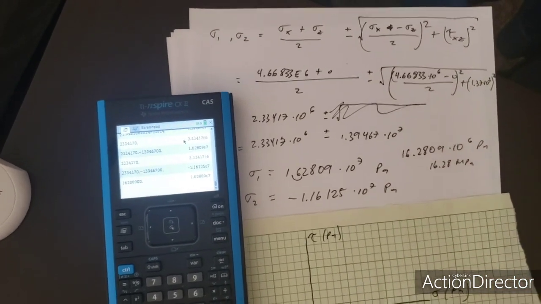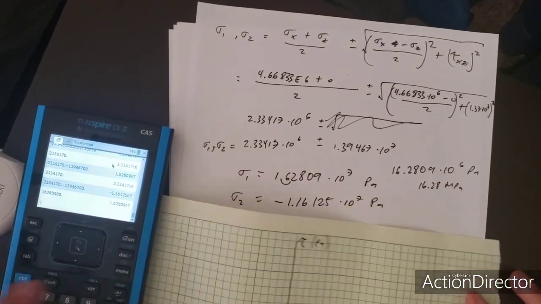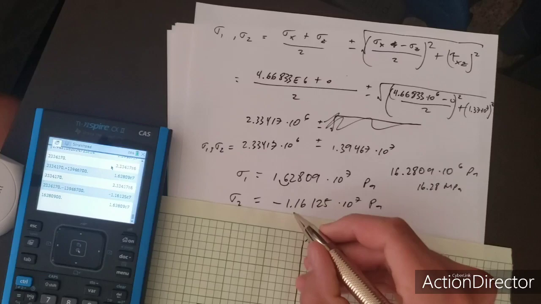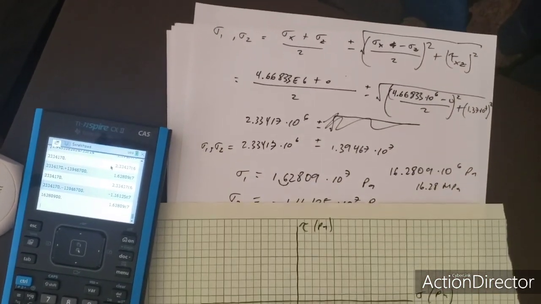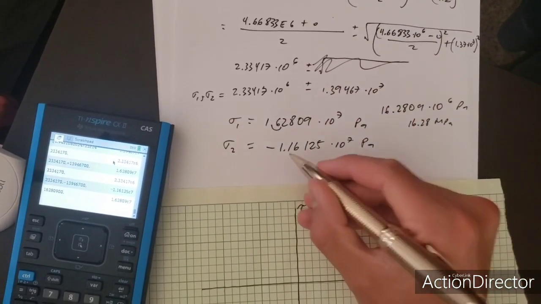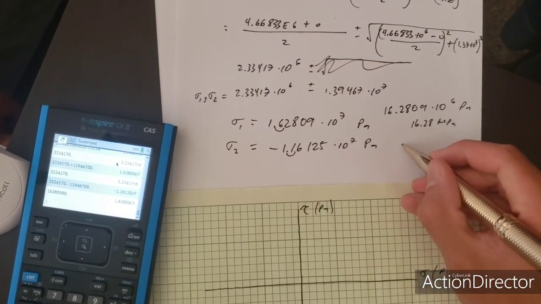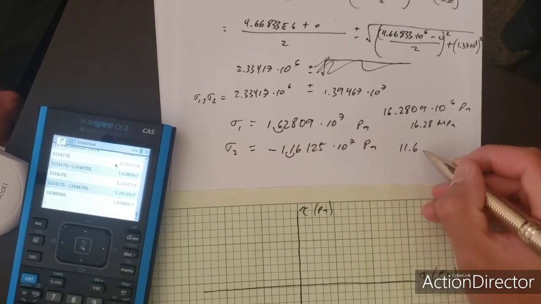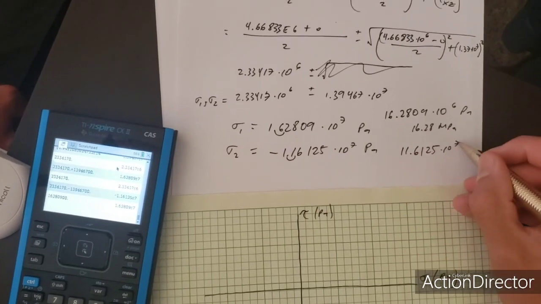Then for the jumps, well, let's find the other one first. So it's the scale. Here I move it down 1 spot, get 11.6125 times 10 to the 7, times 10 to the 6.